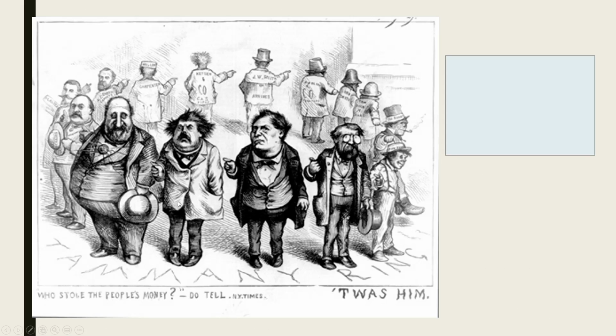So here we have a ring of people, a circle of people, and they're all pointing to the guy next to them. Let's look at our title. It says, who stole the people's money? Do tell. 'Twas him. And they're all pointing to the other guy saying it was him.